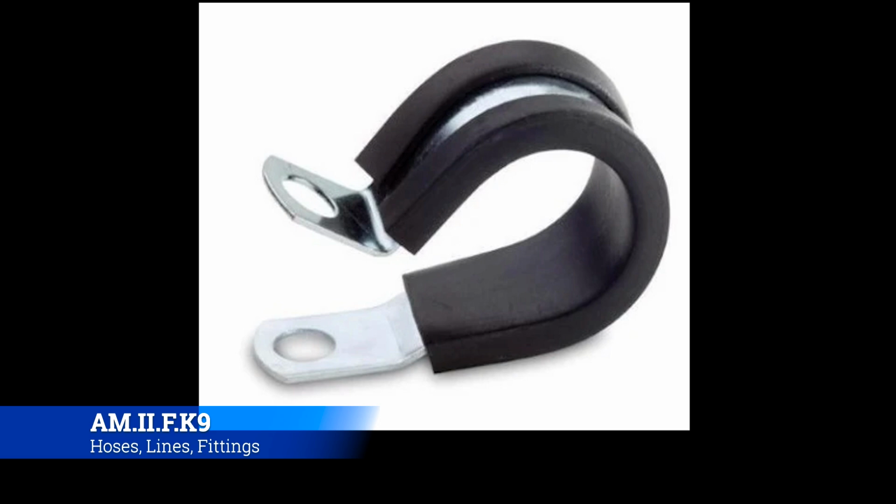All right, so this is probably the king dingling of all hose and line preservation: a rubber cushion clamp, also known as an Adel clamp.